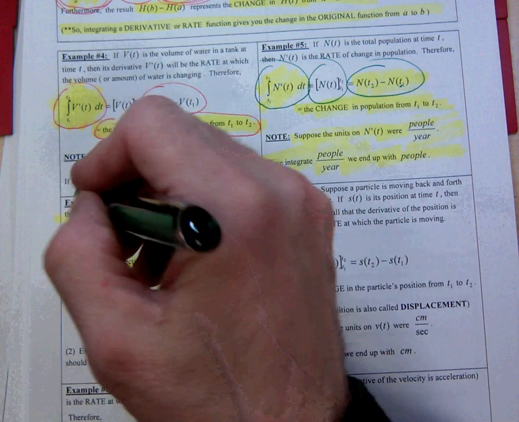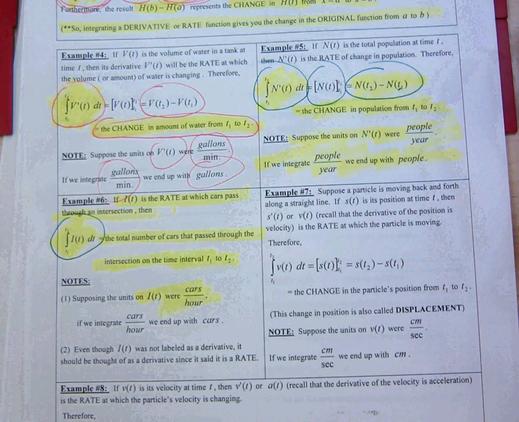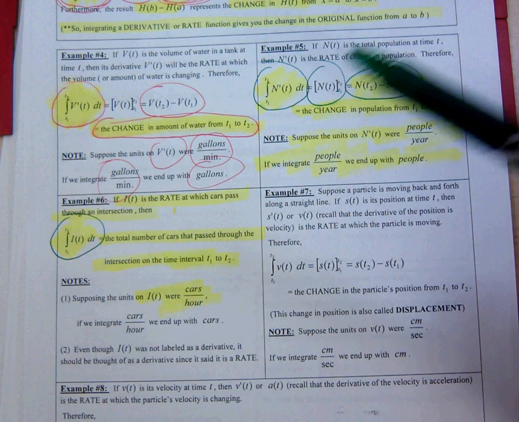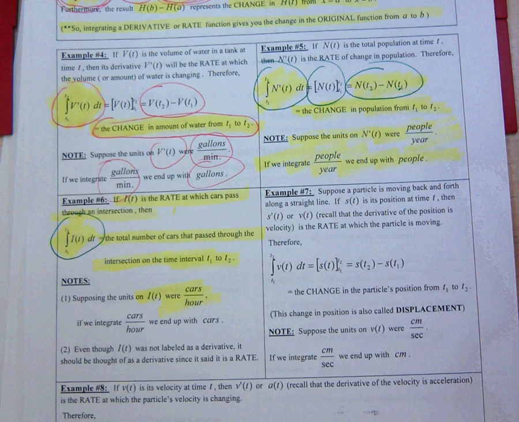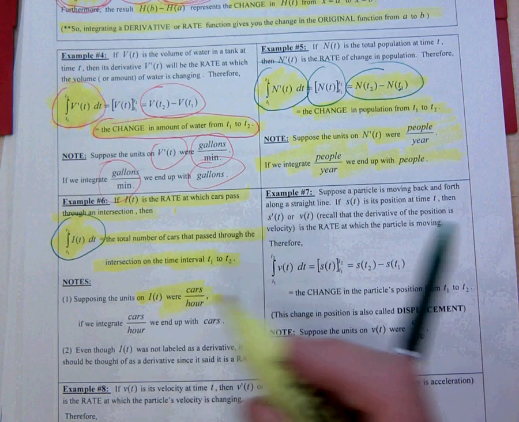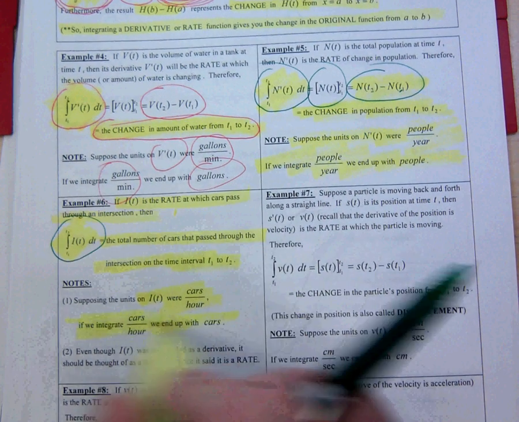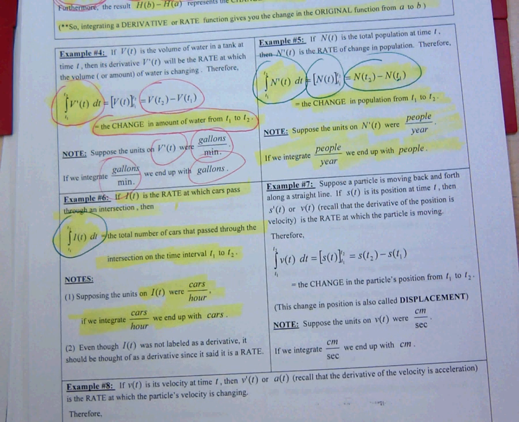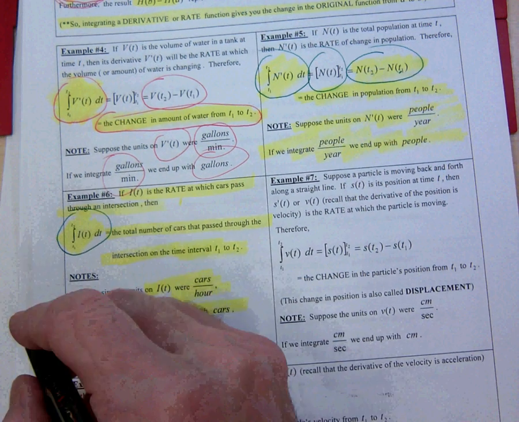Okay, so again, they'll give you something like that and they'll say, explain the meaning of that integral. And you'll say it's the number of cars that have passed through the intersection on the time interval, time 1 to time 2. And again, why? Well, because if I has units of cars per hour, when you integrate cars per hour, you end up with what? Cars. And then you're putting in the ending time and subtracting what you get when you plug in the beginning time, which gives you the change in the number of cars, yes? Or just the number of cars that pass through the intersection during that time, yes? Got it?